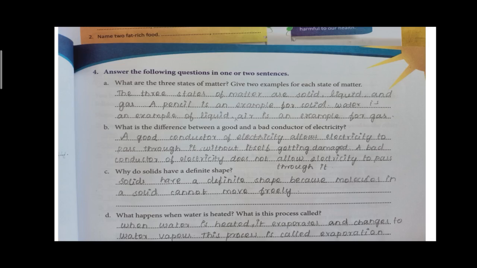What are the three states of matter? Give two examples for each state of matter. So what are the three states of matter? The three states of matter are solid, liquid and gas. Pencil is an example for solid. Water is an example for liquid. And air is an example for gas.